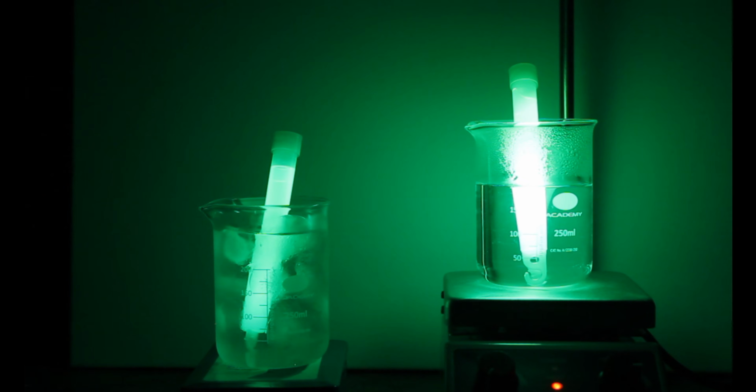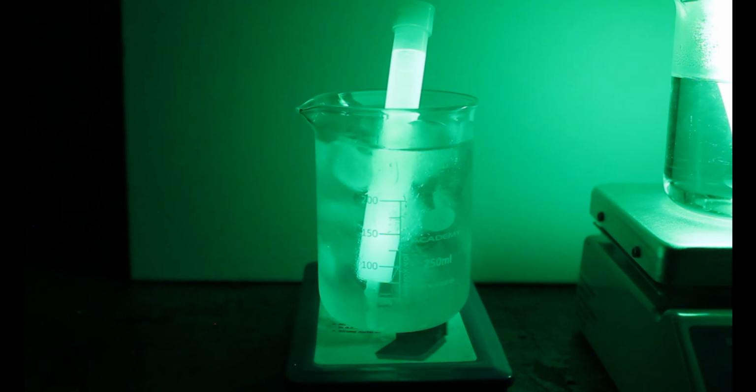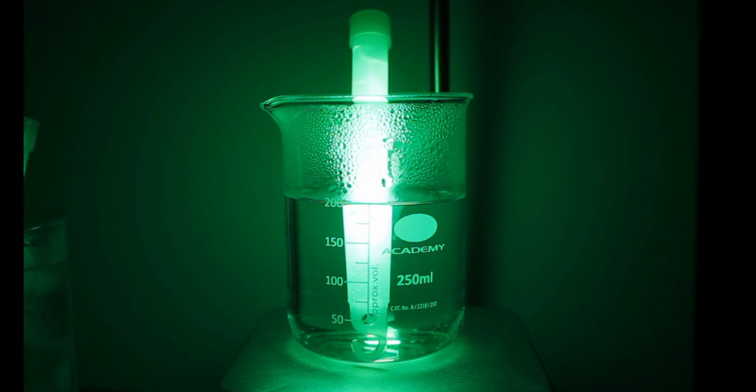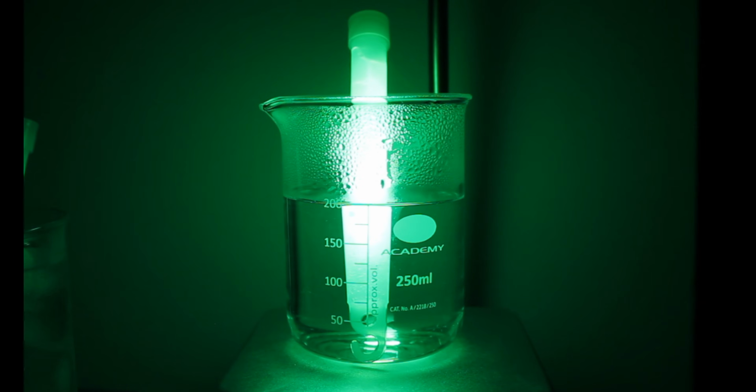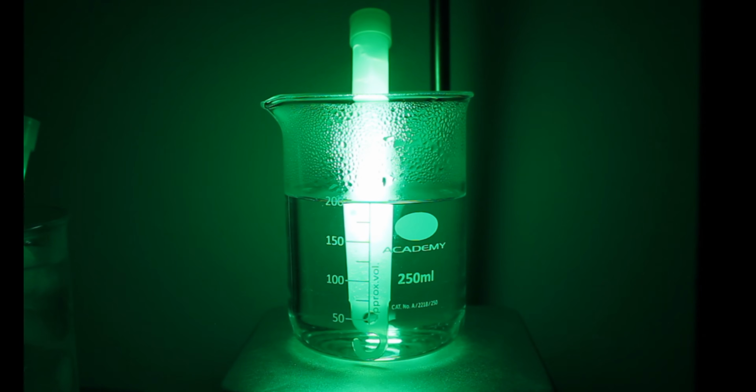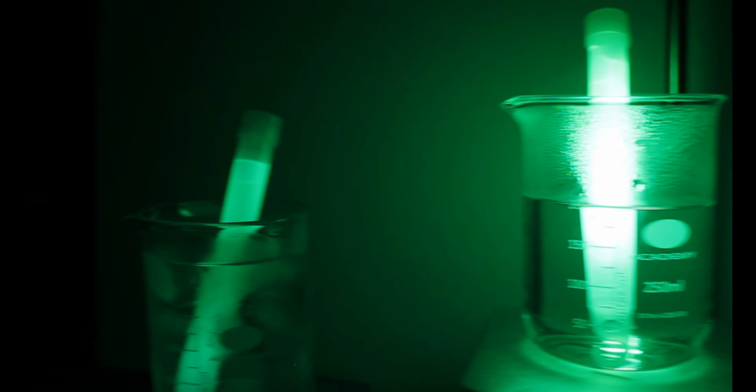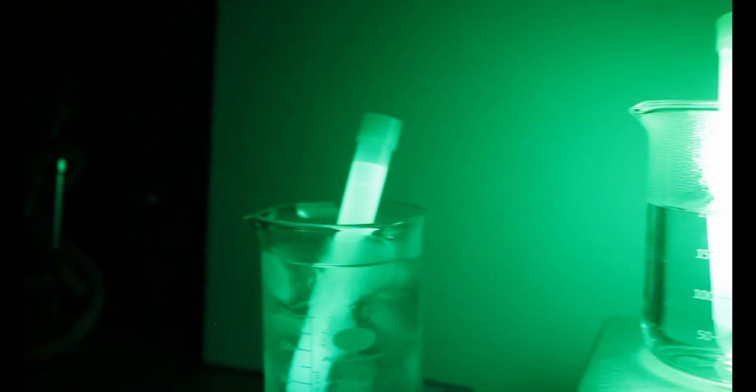At this point, the difference is clear. The glow stick on the right in the near boiling water is significantly brighter than the one in our iced water. Let's take a bit of a closer look at that and zoom in first at the one in the iced water, and then at our one in the hot water. And let's pan to the left to get a comparison between these two different glow sticks.